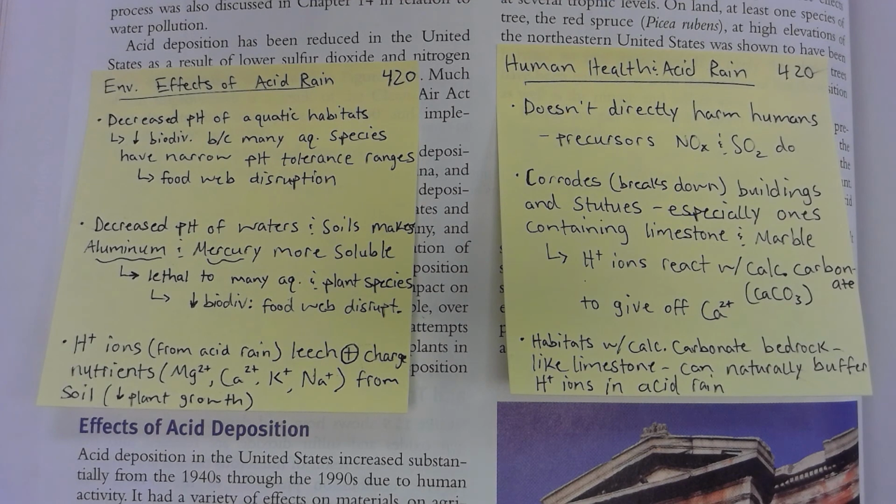and they can be drained out of the soil by water. This can also trigger some food web disruptions, especially if these plants that depend on these nutrients are either shelter or food sources for other species.